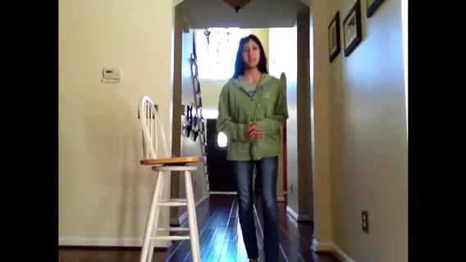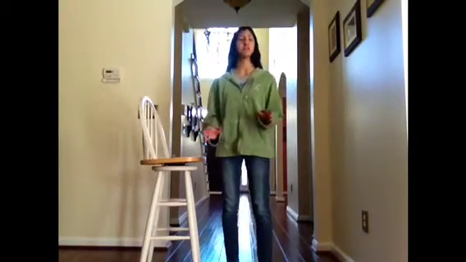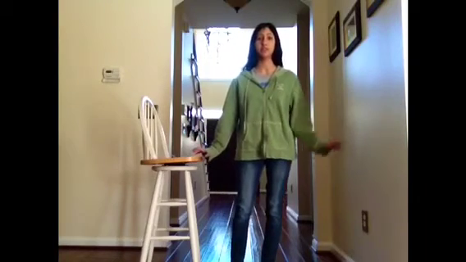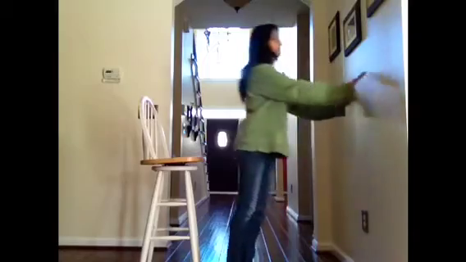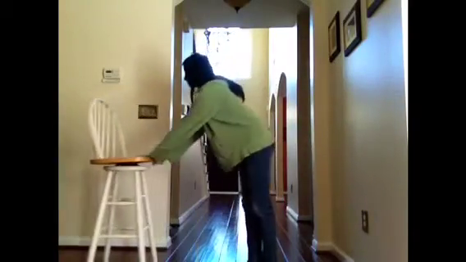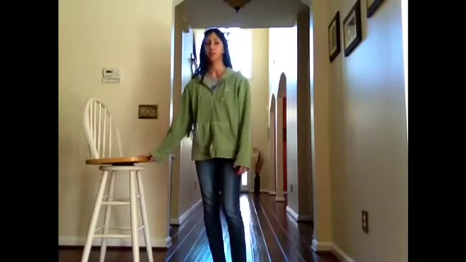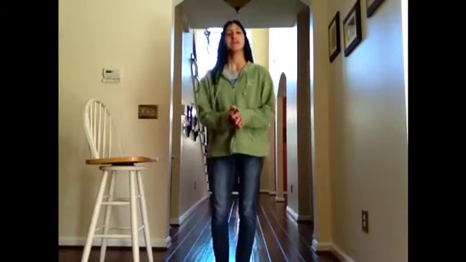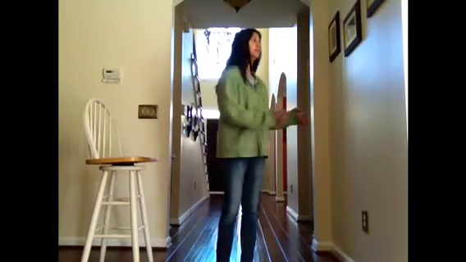Alright, now for my second example, I'm going to push against the wall and a chair using the same amount of force. Okay. As you can see, the chair moved and the wall didn't. This is because the wall has way more mass than the chair does. Therefore, when I push against the wall, it doesn't move.